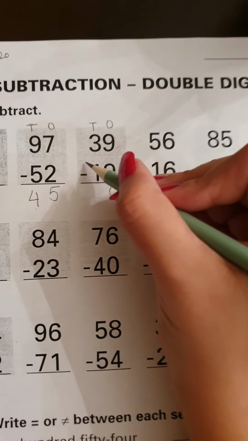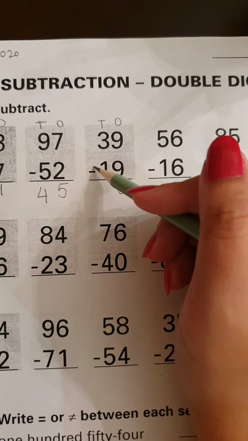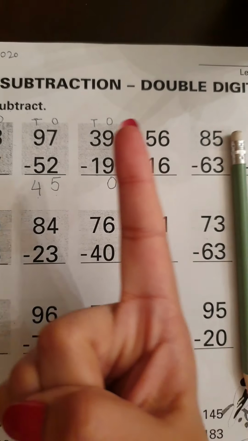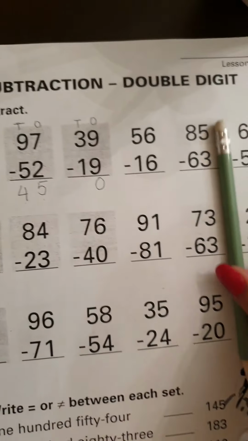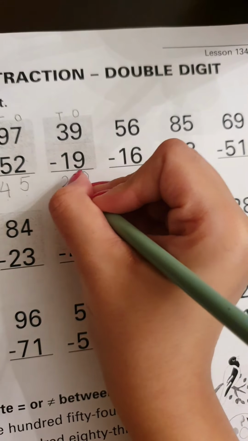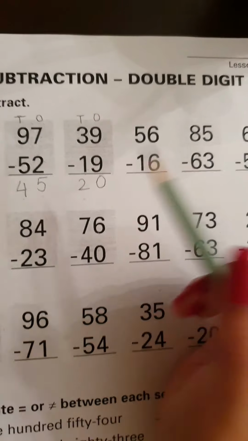Okay, now let's look at the next, the tens column. I have 3 minus 1. So 3 goes in my mind since it's the bigger number and I will take 1 finger out and count backwards from 3. So my answer is 2. Let's write 2 over here. 39 minus 19 is equal to 20.